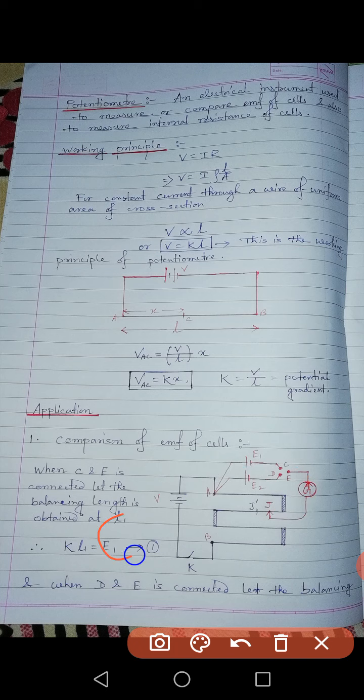So that is why EMF E1 of this cell is equal to the potential drop across AJ, which is KL1. And how did we get this? We got it from this formula. Alright, so this is for cell E1.